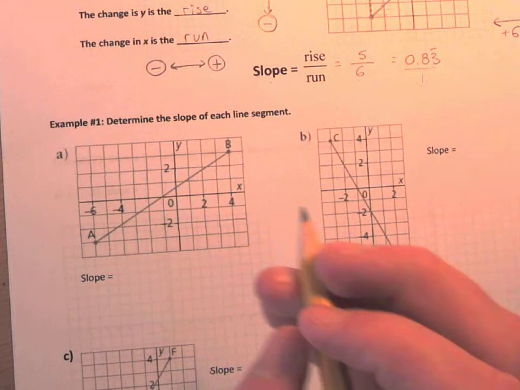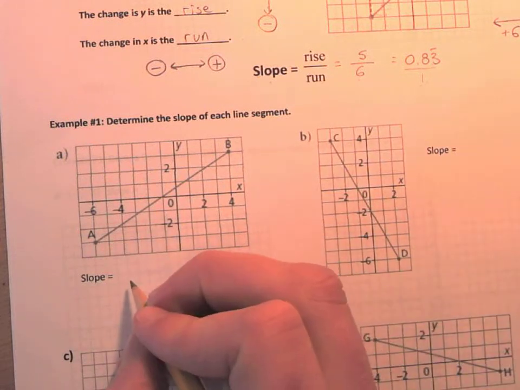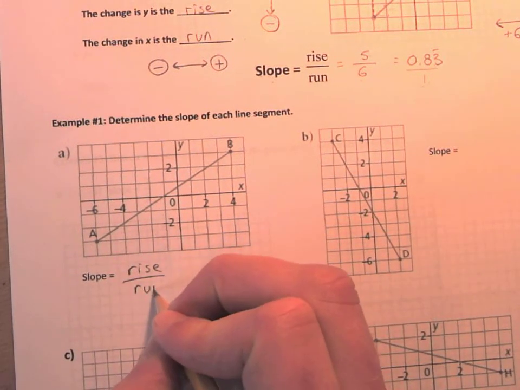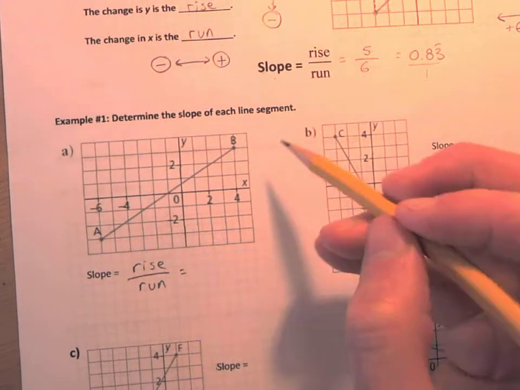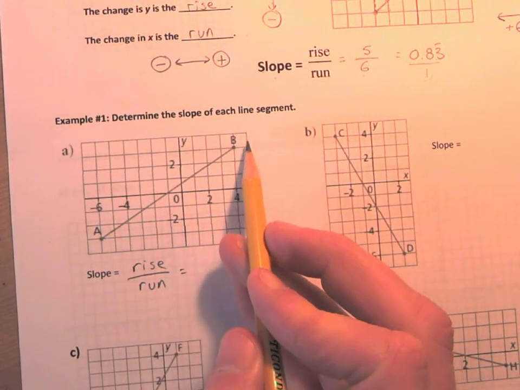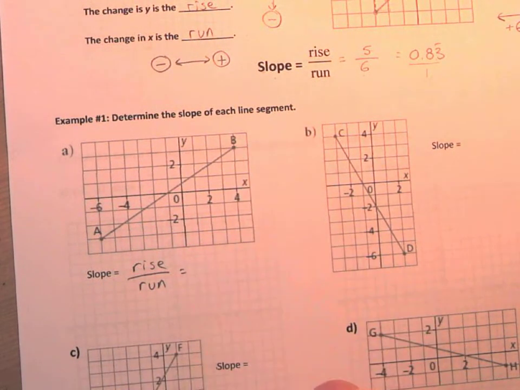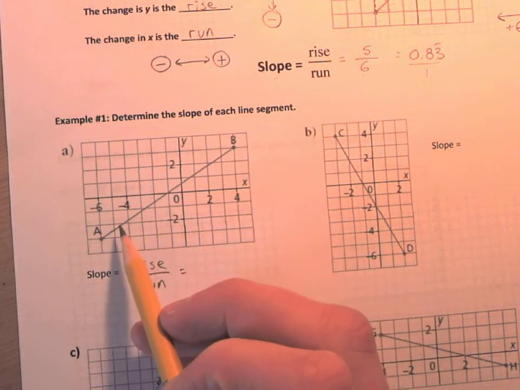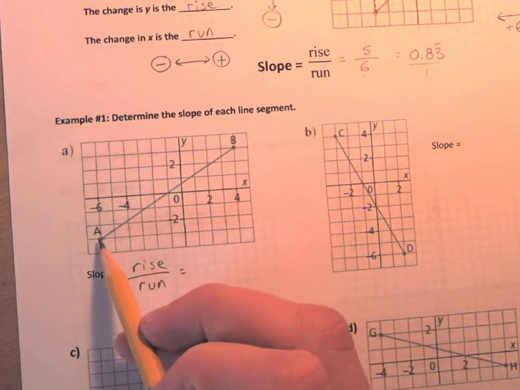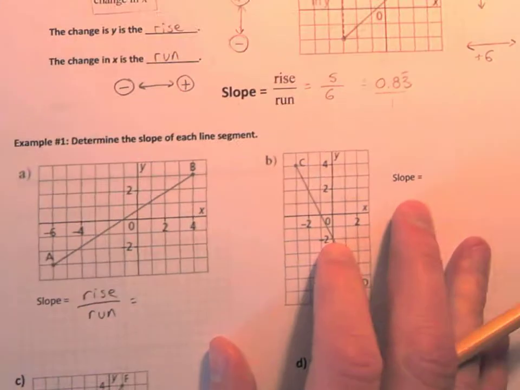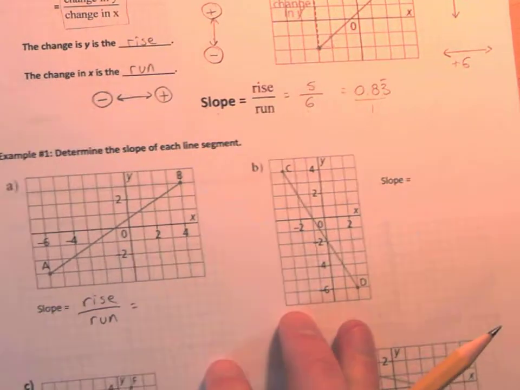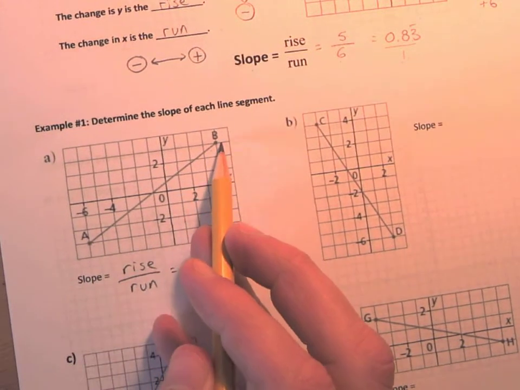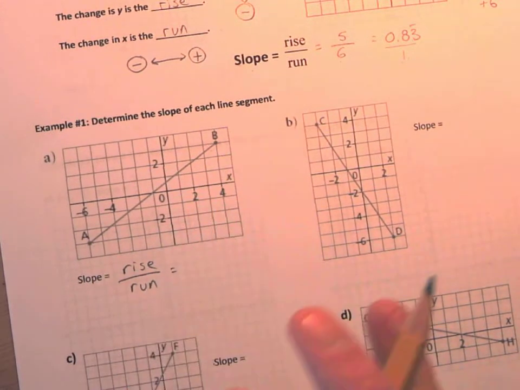Okay, so here we have to determine the slope. We know it's rise over run. What's our rise? We have to determine that. So from our first point to our second point, you have to know your rise. One thing to note is you could say this is your first point and you're going to your second point, and you would still get the same answer. You just have to make sure your signs are correct. But I generally always go leftmost point to rightmost point. That's how I do it.